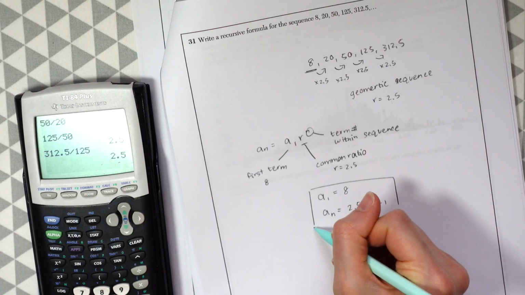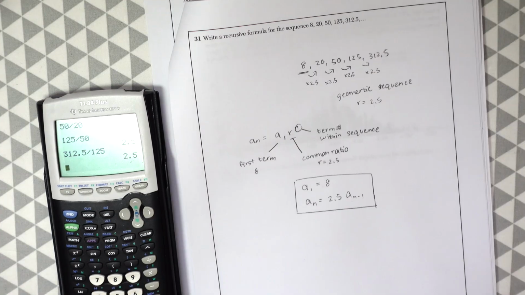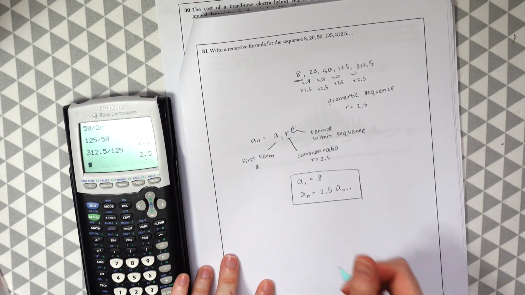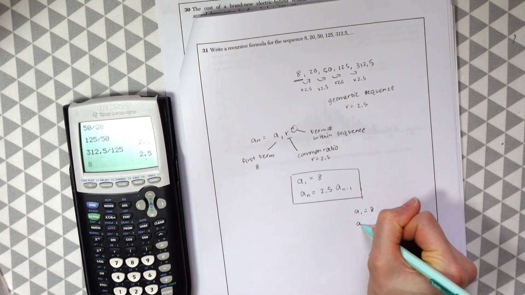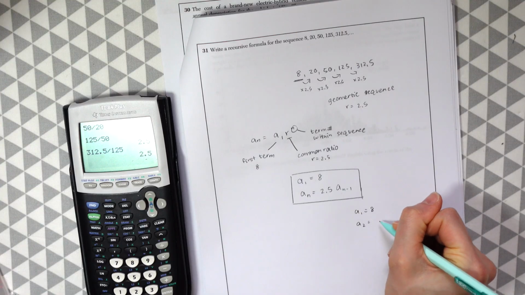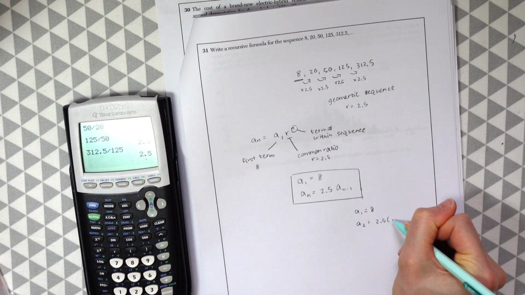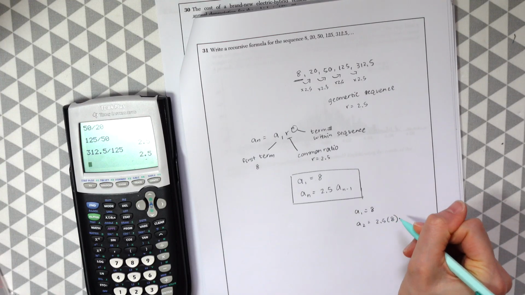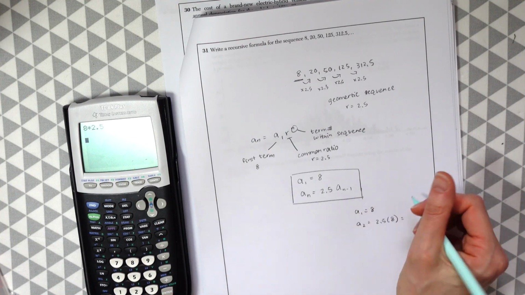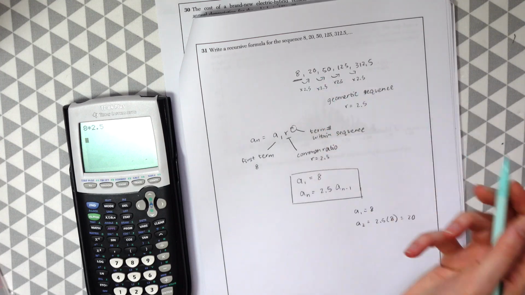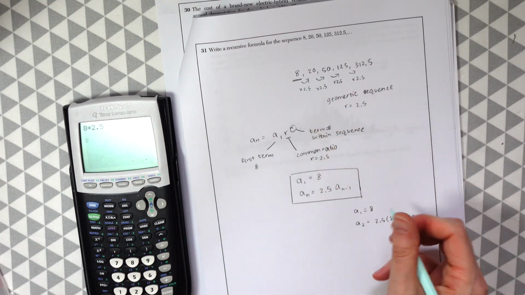And you can always check it too. You can actually check the formula we just wrote. Our first term is equal to 8, and then the next term, a sub 2, would be 2.5 times 8, which is that previous term, which gives us 20. That's the next thing in our sequence.